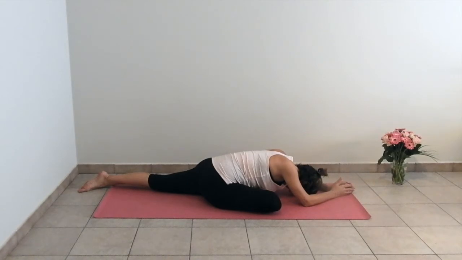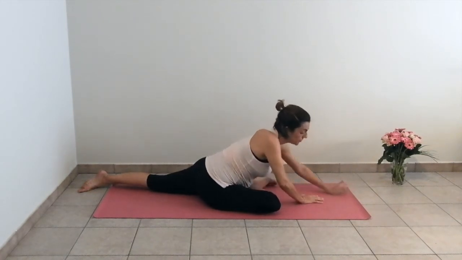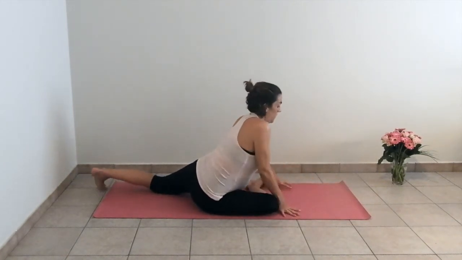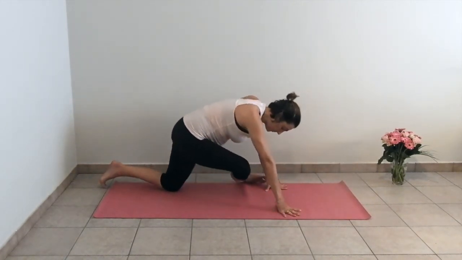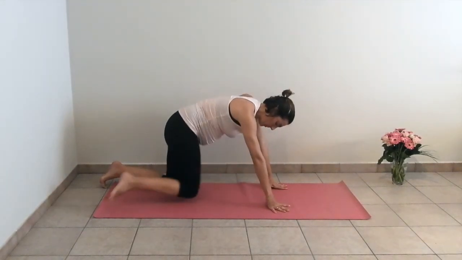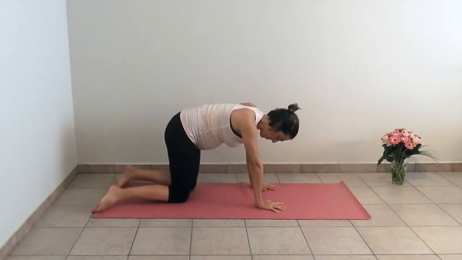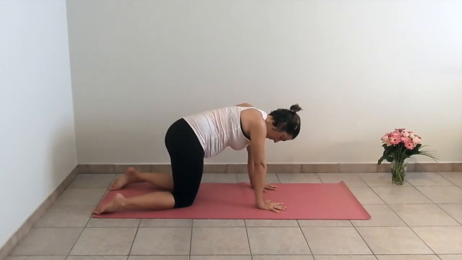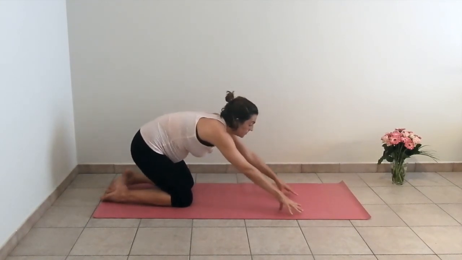Coming to one last deep breath on this side. And then gently coming back out, taking your time, walking your hands flat on the earth, releasing that leg backwards, coming back to all fours position. So we can do the same sequence on the opposite side.